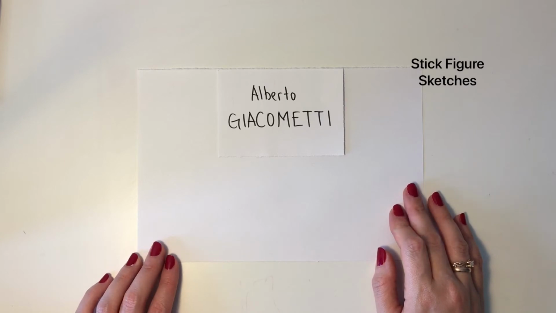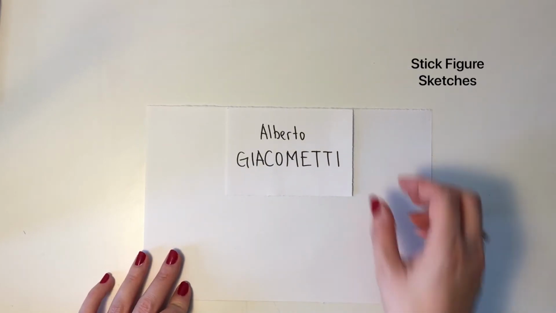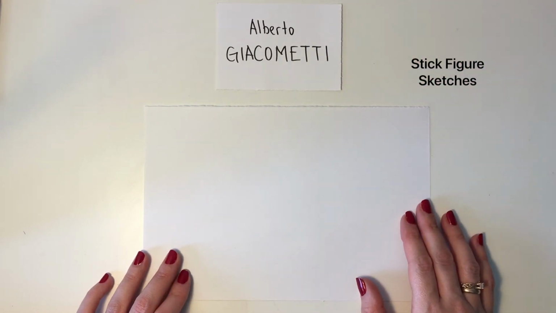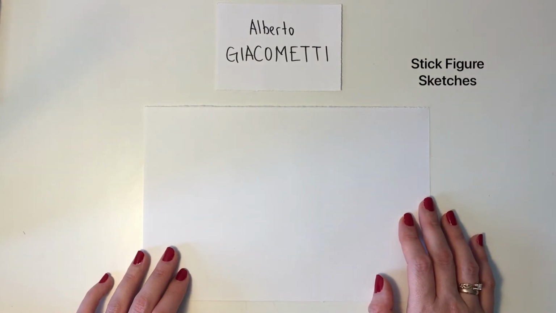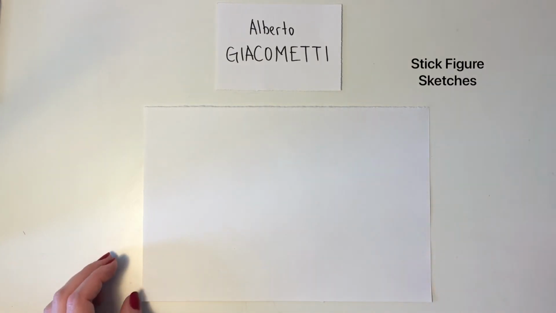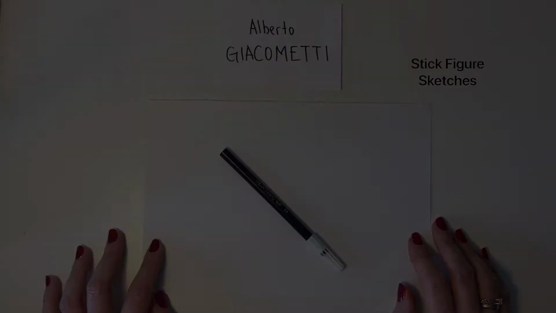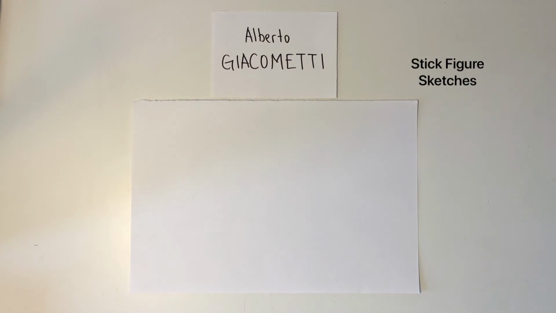This is actually going to be quite a fun and interesting experience. The materials we are going to need: a piece of paper and a black marker. Okay, if you're ready, we can start.